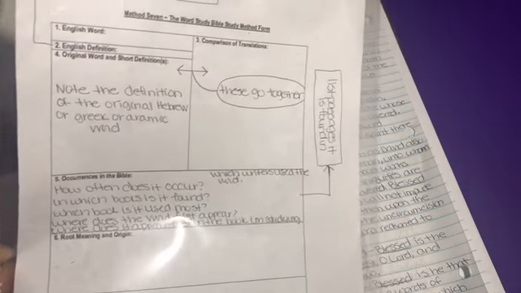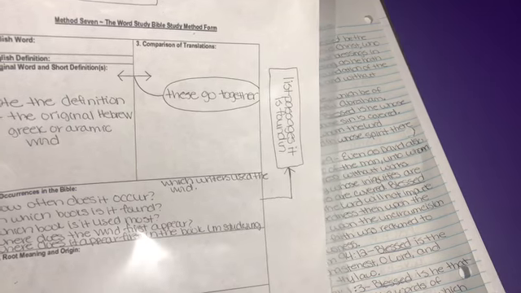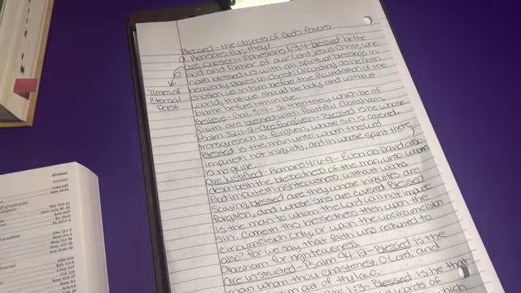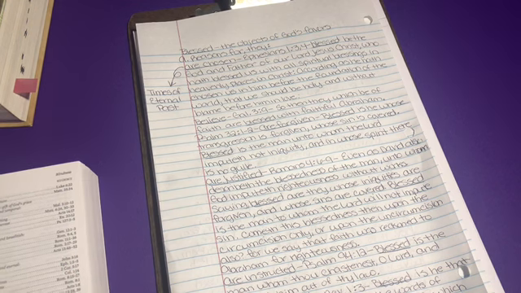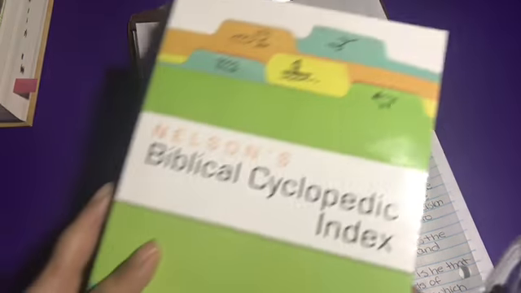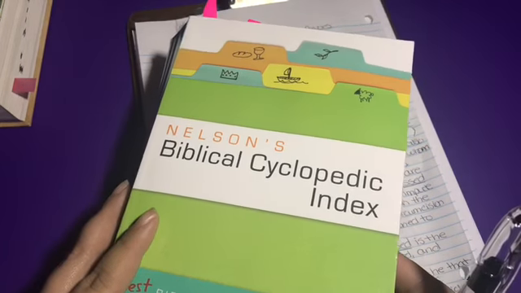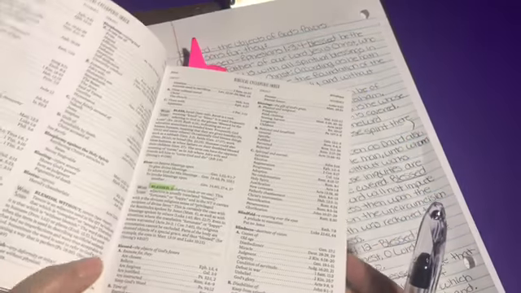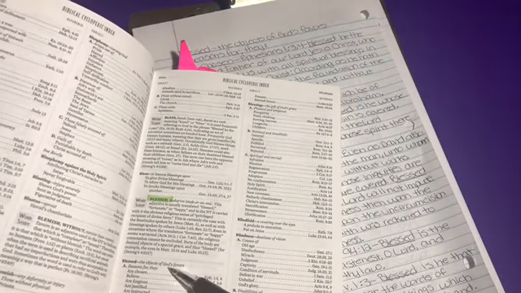But let's go ahead and write the information. So here we go. This is the last part of part 5, where you can list passages that it is found in. And again, you can use the Strong's concordance, go through the list and pick some out. But like I just shared, I like picking the ones listed here in the Nelson's Biblical Encyclopedic, because it also gives you some guidelines and purposes.